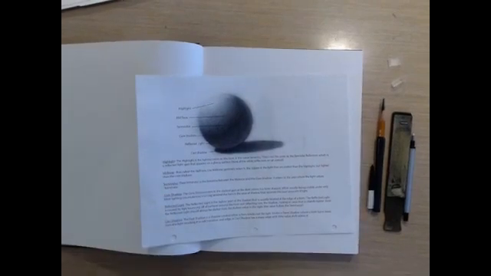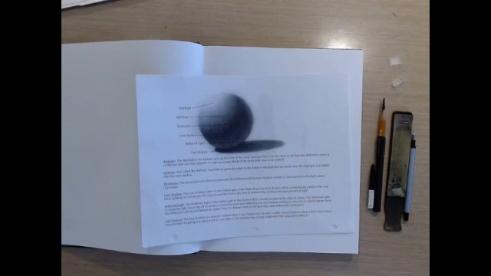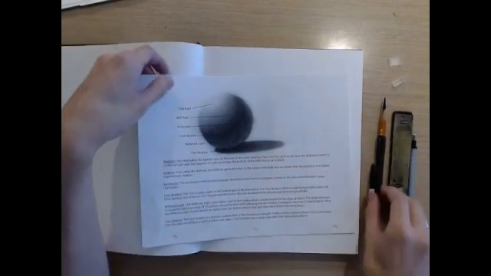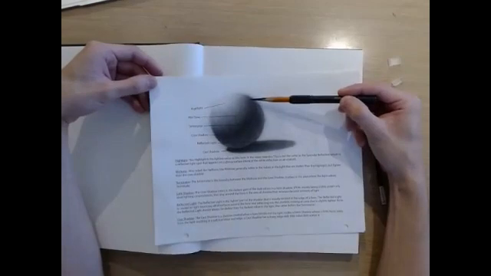The midtone, also called the halftone, the middle values in the light. The terminator. So the terminator is actually this boundary right here.